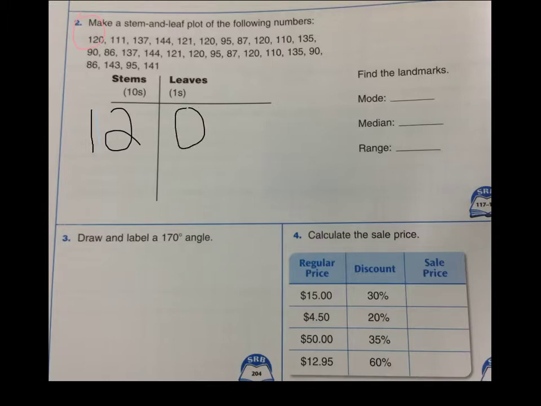And then let's see if we have another one. Yeah, we do have another one right here. Okay, and we have another one here. And we have a 1 right here, and another one here. And it goes like that.